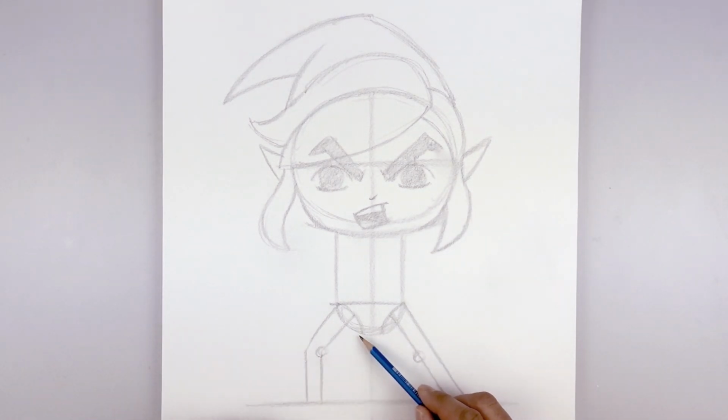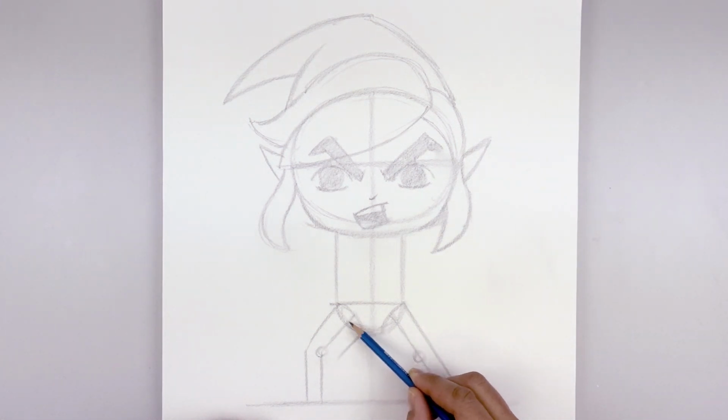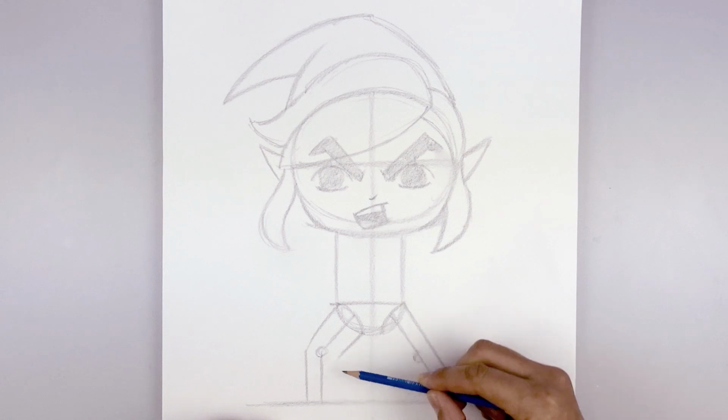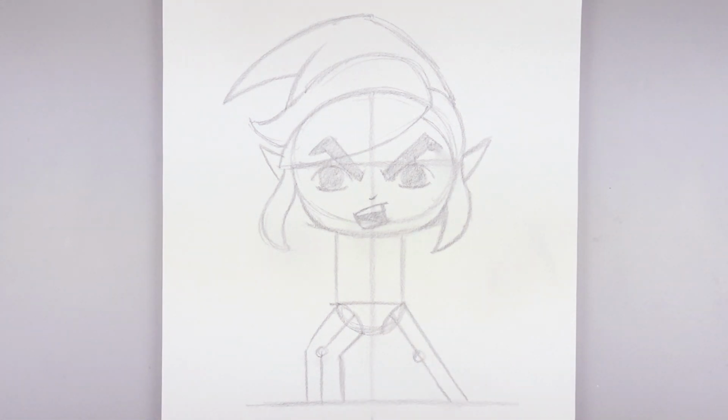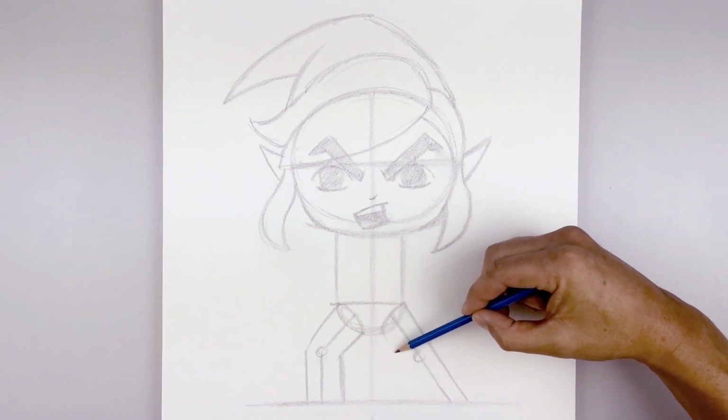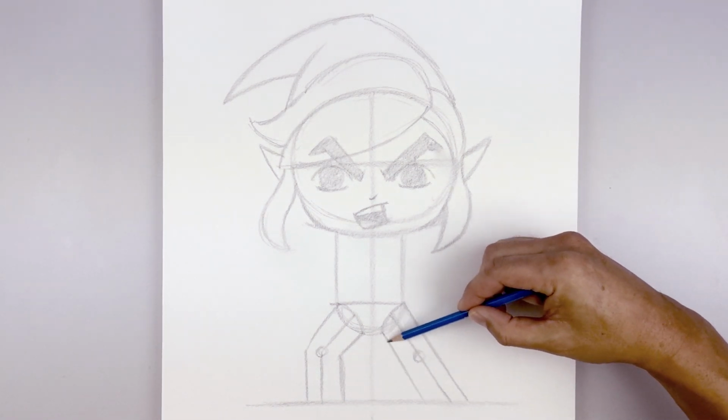Then we'll go to the inside of the leg. From here, we're going to draw a straight angled line coming down, just following that same angled line of the bone, coming down towards the knee. We'll go all the way down towards the bottom line. And we'll go to the right side, draw a straight angled line coming down towards the bottom.